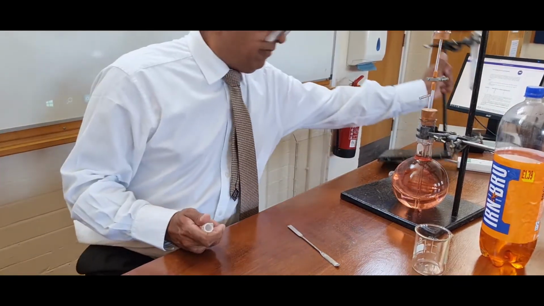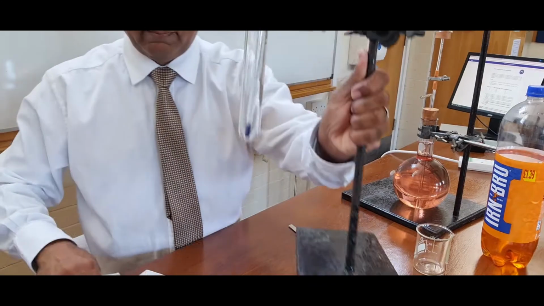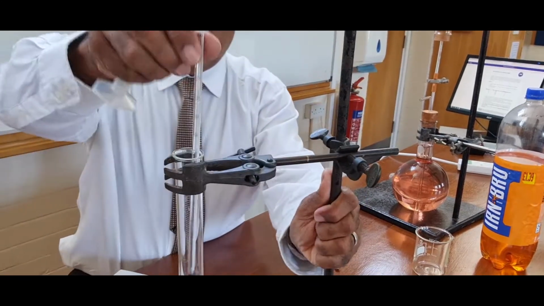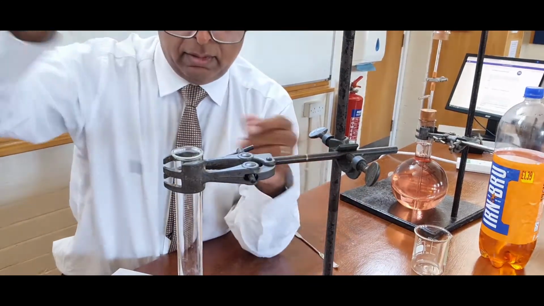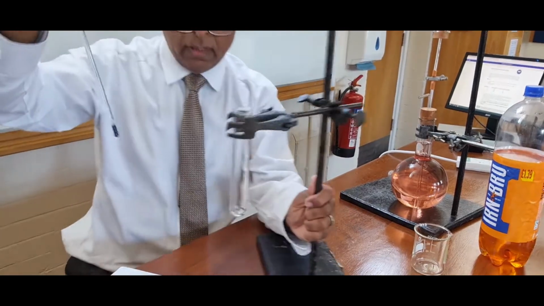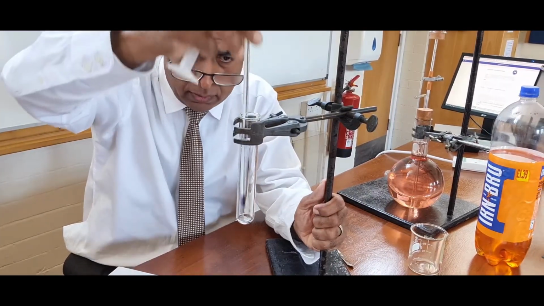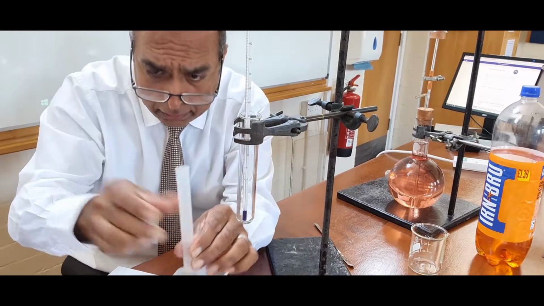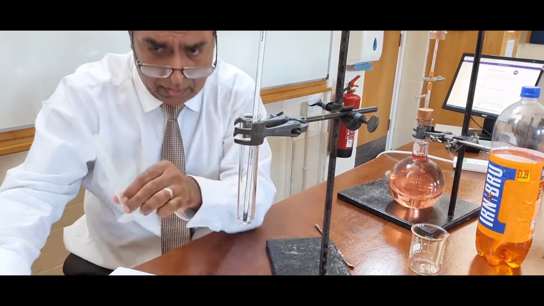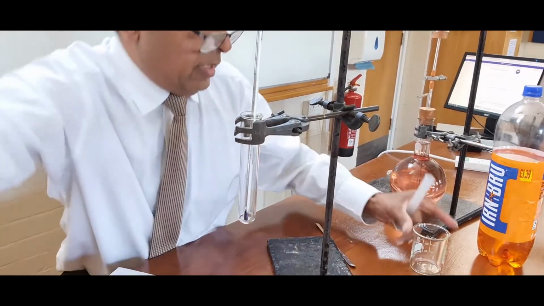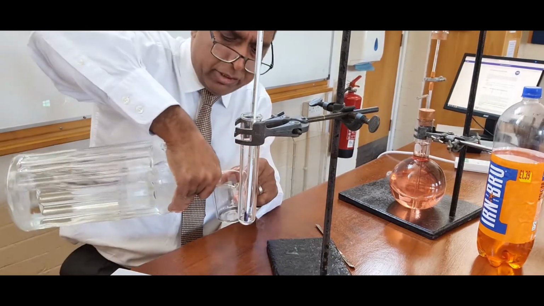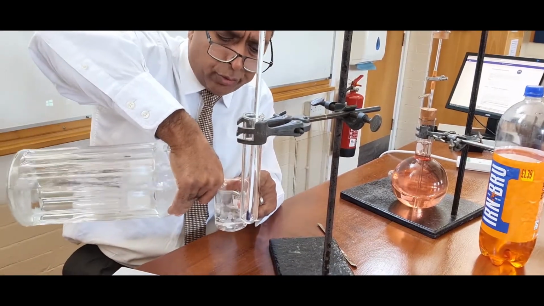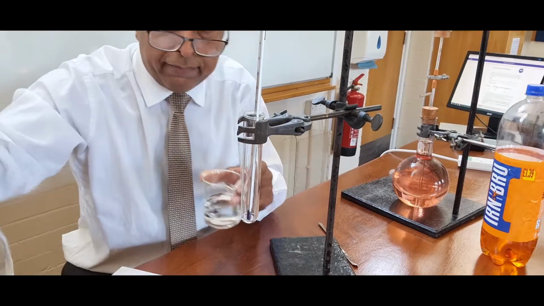Now, I take a thermometer and a boiling tube, and I've got a little measuring cylinder here. With the measuring cylinder, I can measure out 5 cubic centimetres of distilled water.